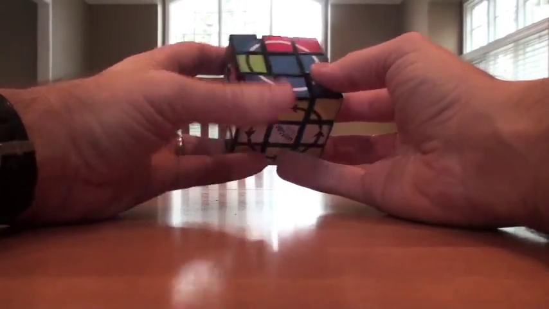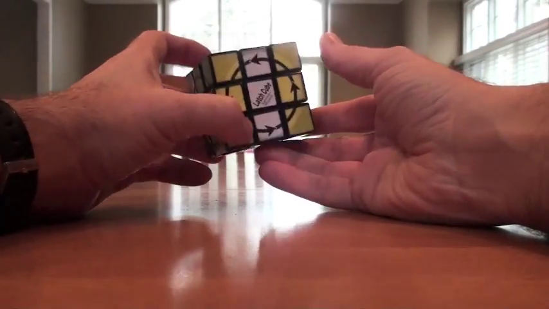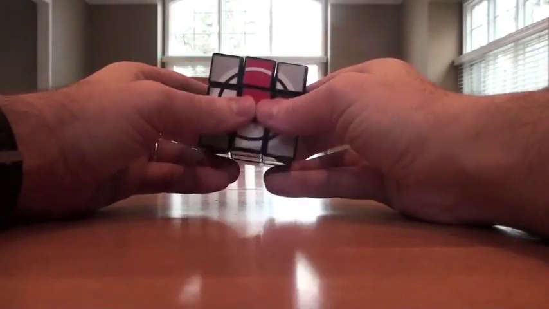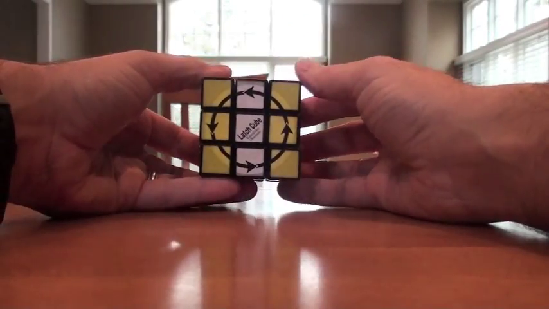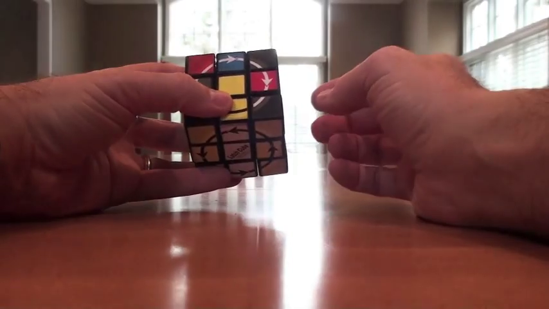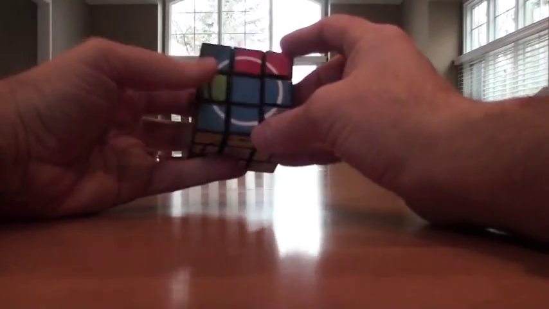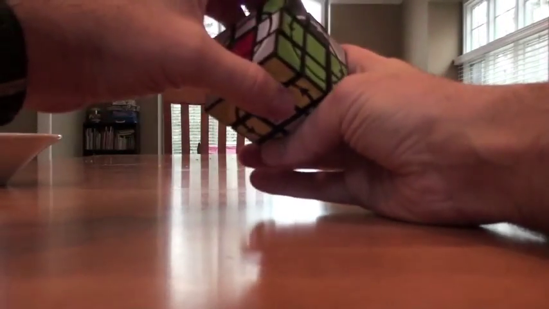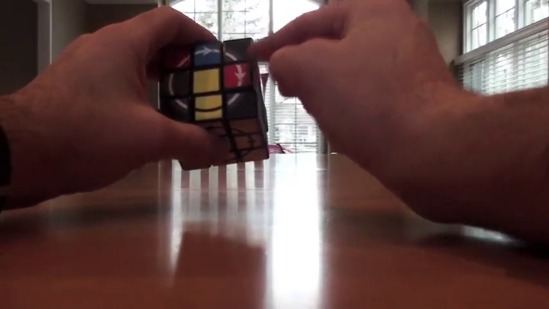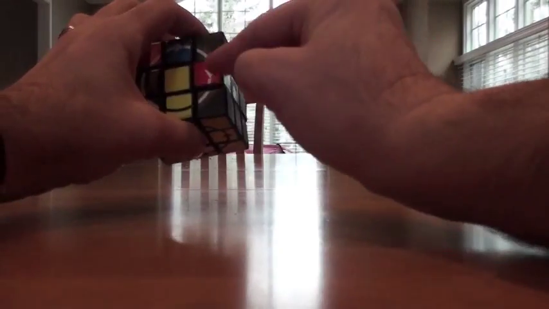Now the next part, just like with any layer by layer Rubik's Cube. Now that we've defined this, and again, just study that and understand what I did and why I did it, we need to put in the middles here. There's only two middles, two edges rather, that we need to place. This one and this one.